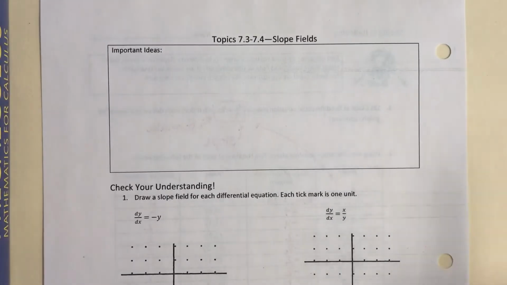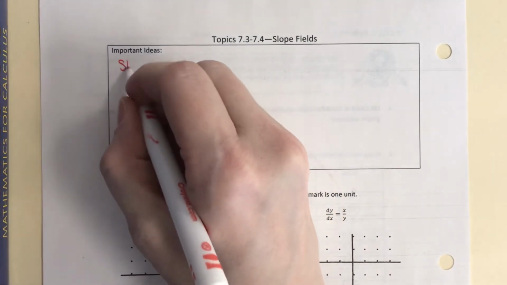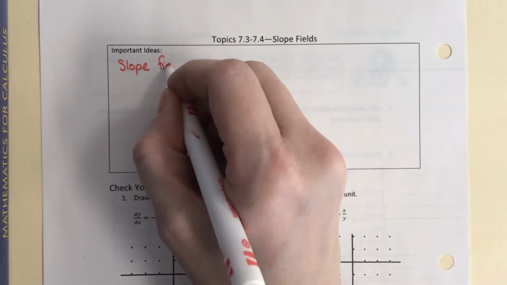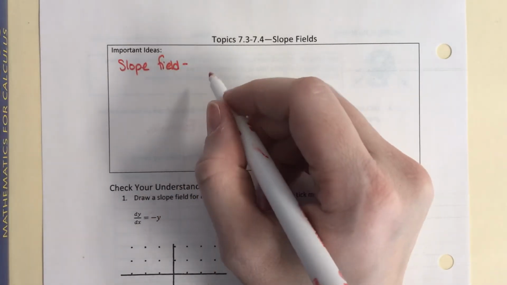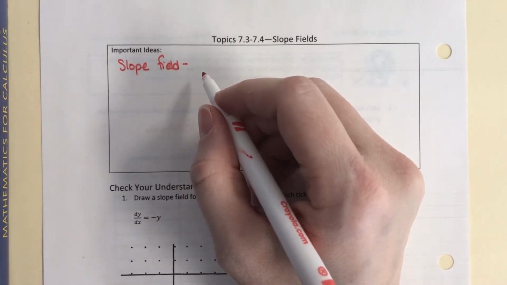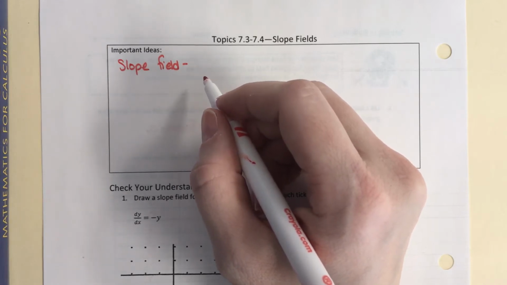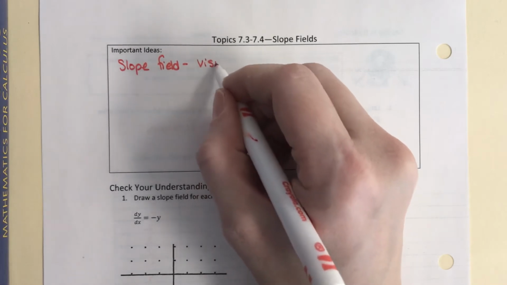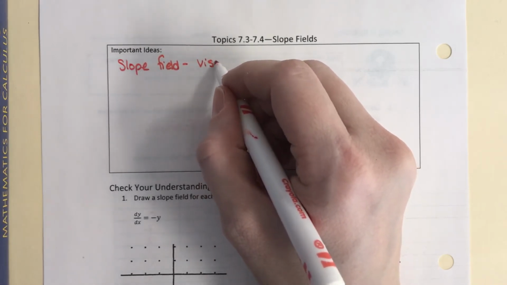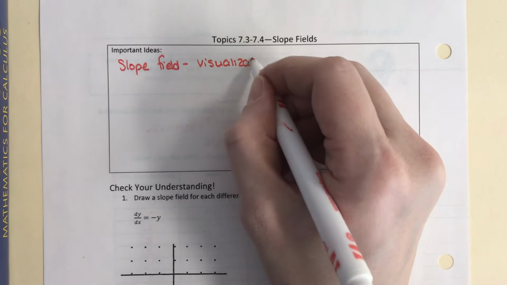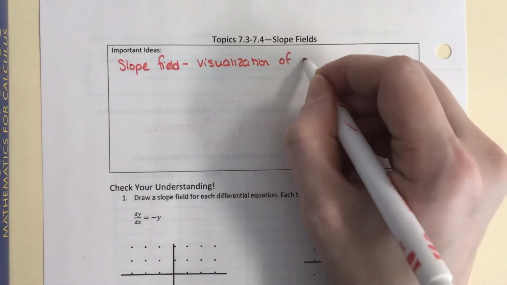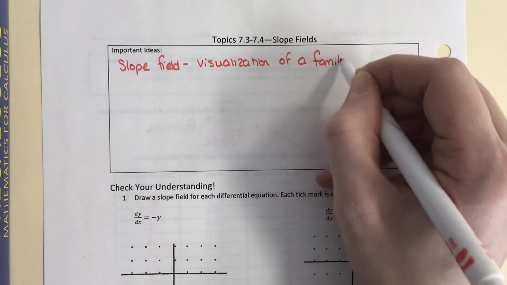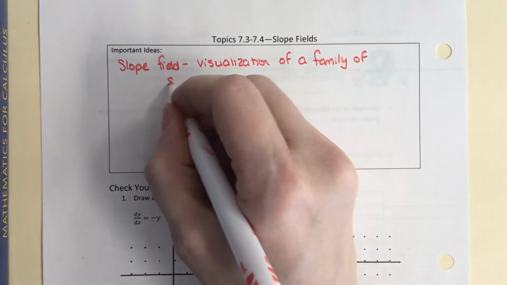Okay, so let's flip to the back. We're going to write a couple important things that we want to remember when we talk about slope fields. So a slope field is a graphical representation of a differential equation, and it allows us to visualize a family of solution curves. So it's a visualization of a family of solution curves.